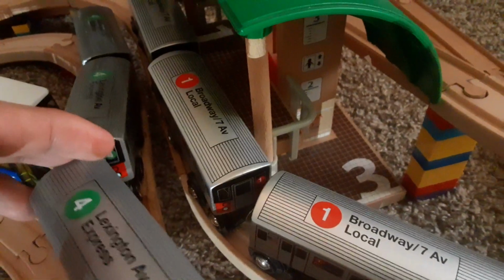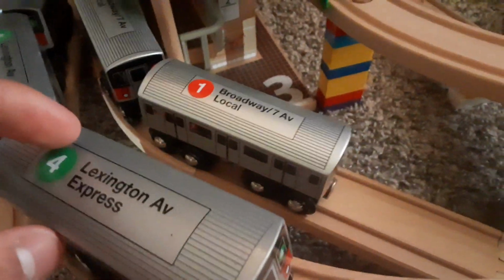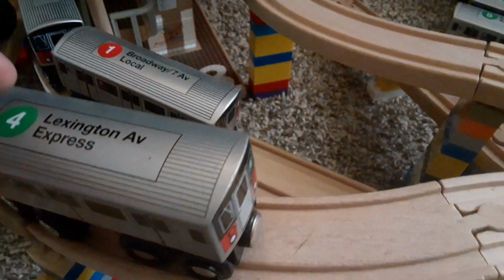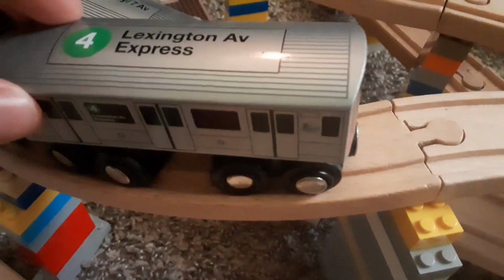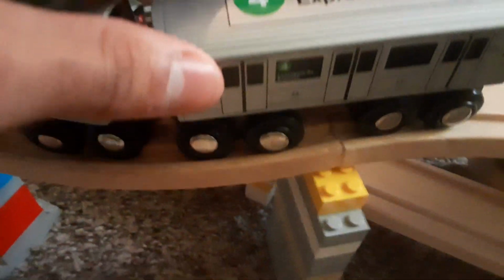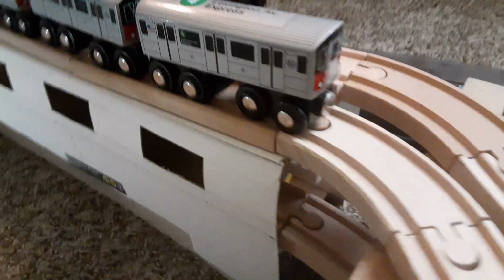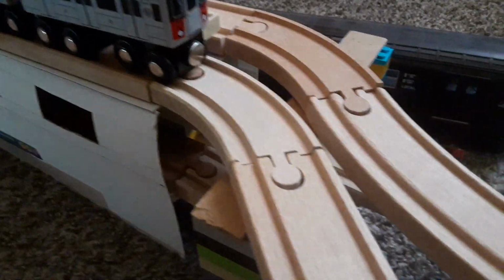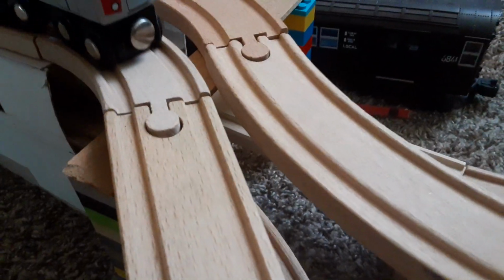That station I'll show later. Oh man, okay, this is gonna fall. Okay, we somehow made it all the way up without falling. So the way back down isn't actually that much easier, but we're gonna try.